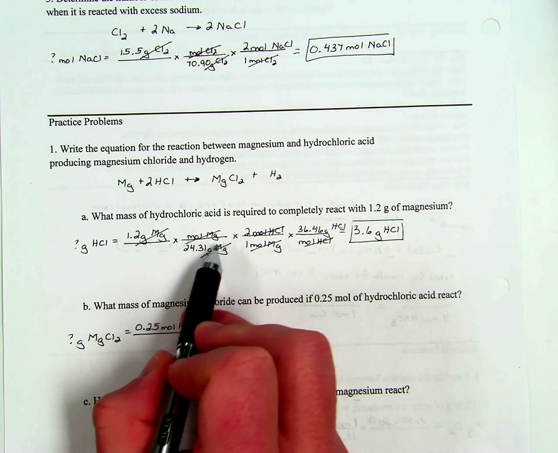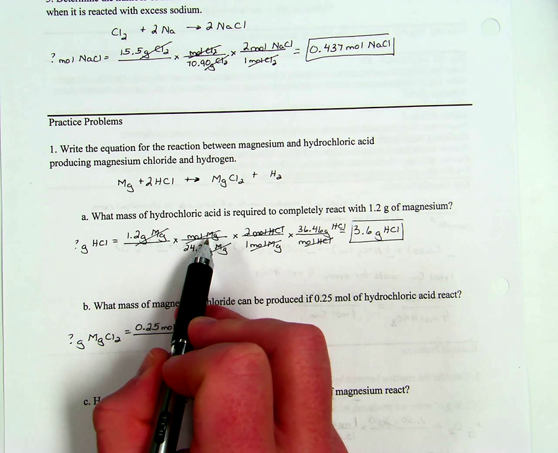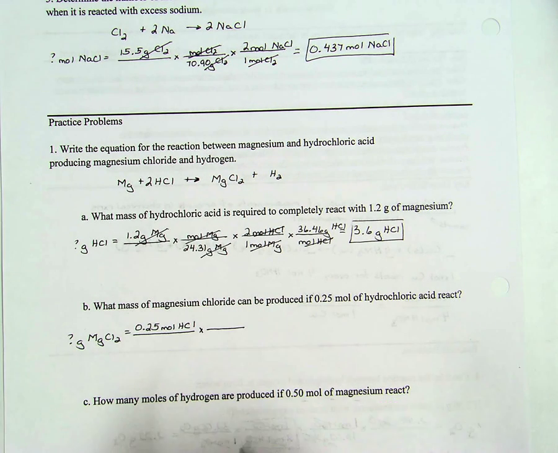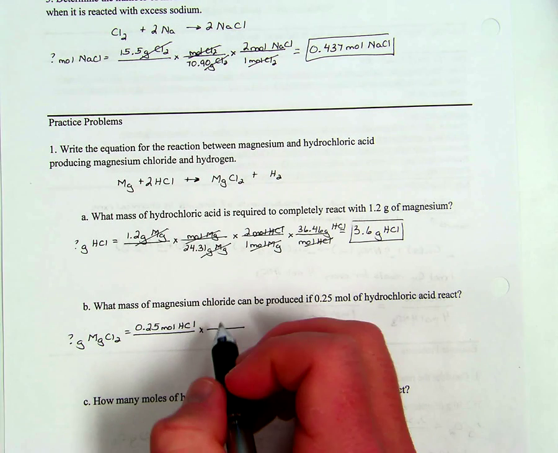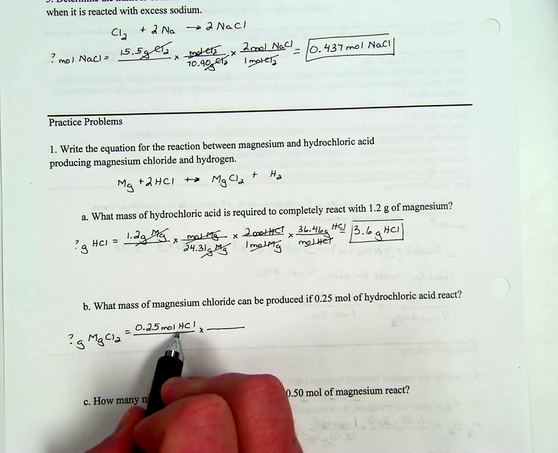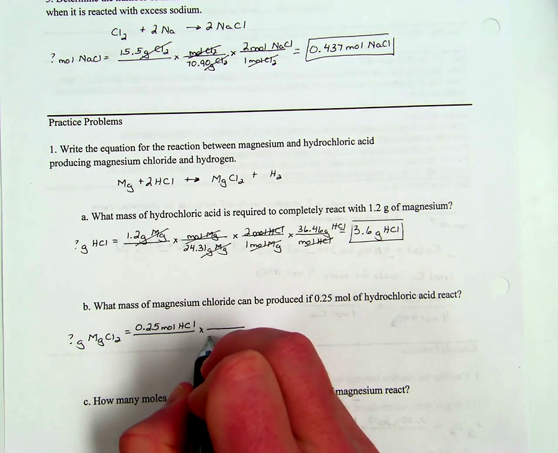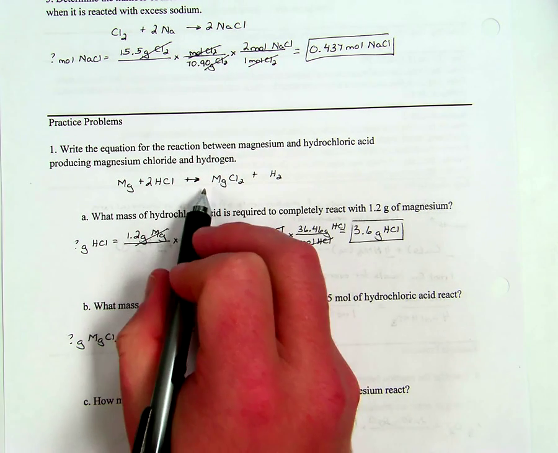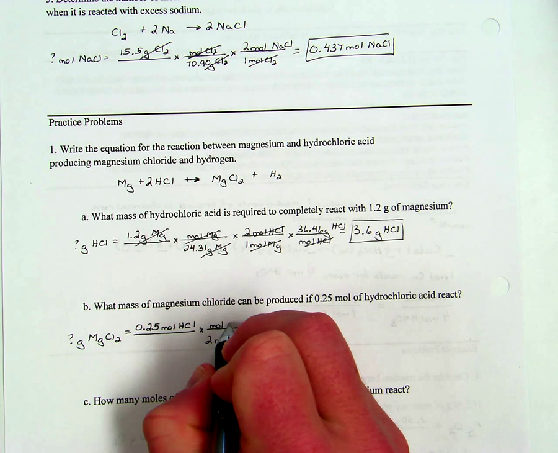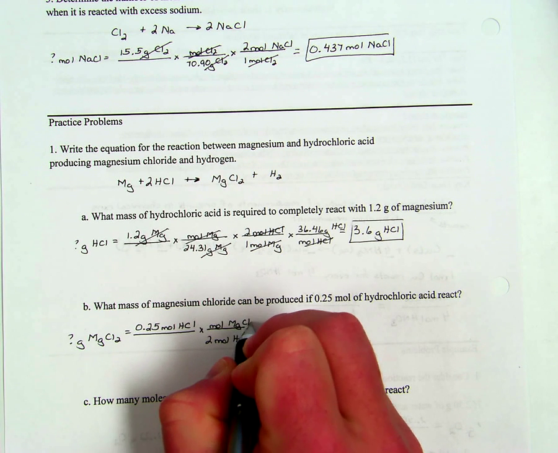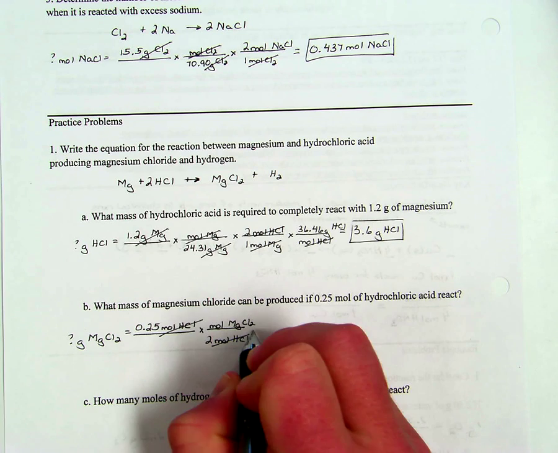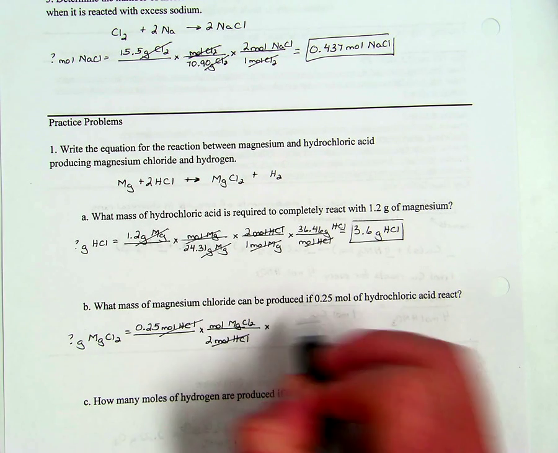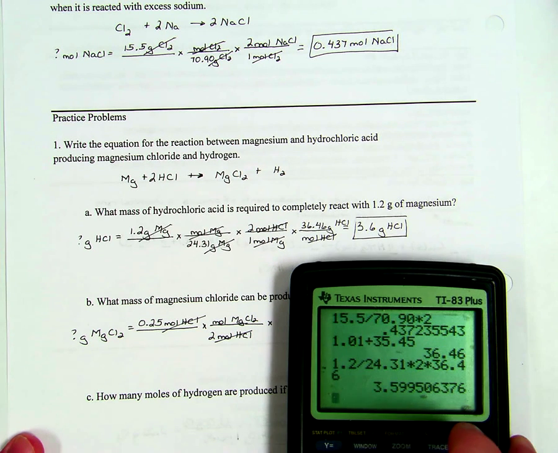So the first thing we can do here is use our mole ratio to go from moles of HCl. I can see that we have 2 moles of HCl that react, and we get 1 mole of magnesium chloride. Moles of HCl cancel, and we have moles of MgCl2. Now we just need a molar mass. So calculate that. Magnesium is 24.31 plus 2 times 35.45.